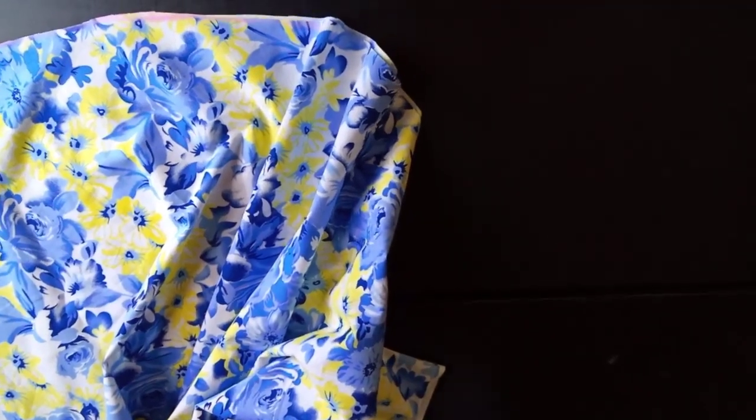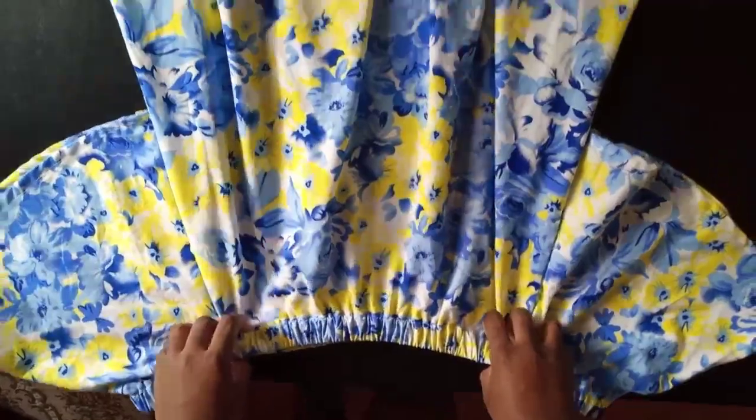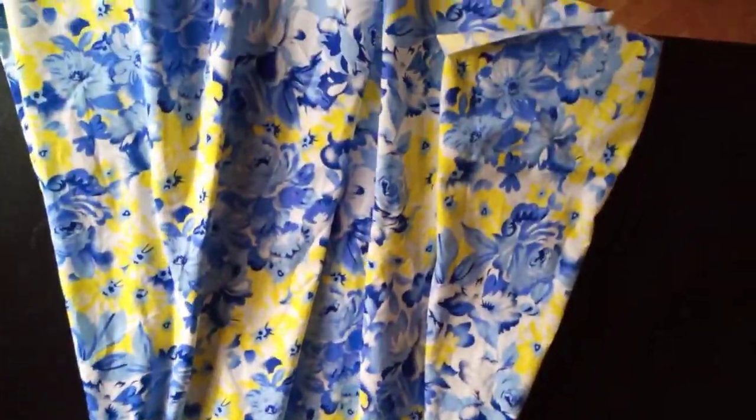So that's basically it. This is what the dress looks like. I'm done making it, and here is the bottom here.